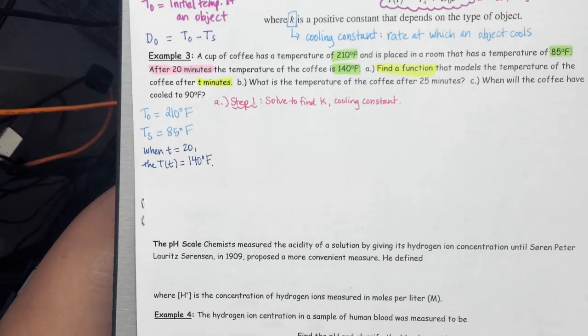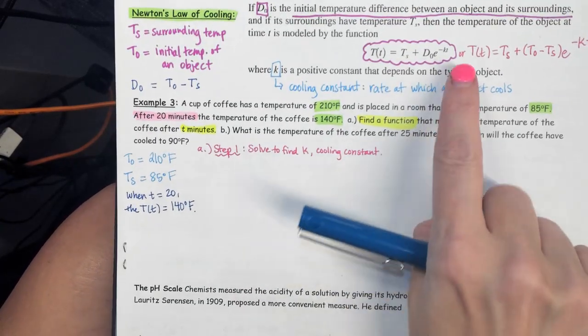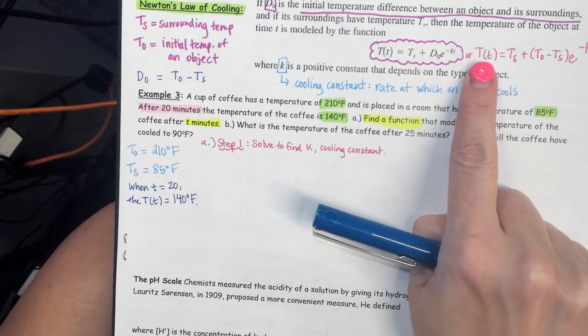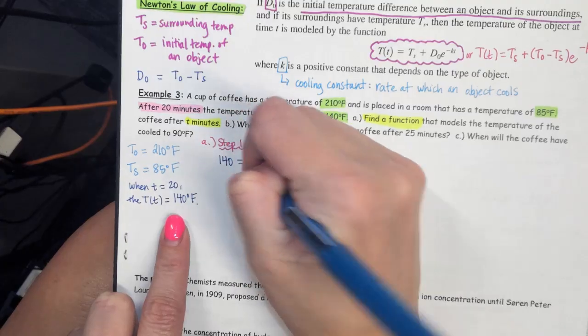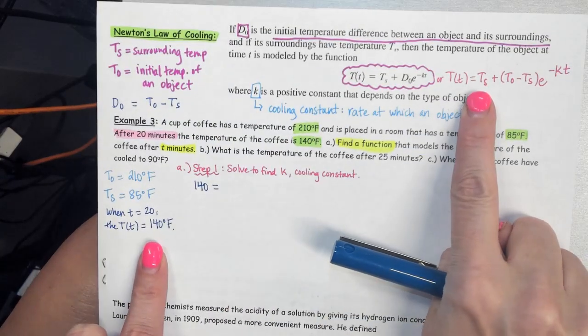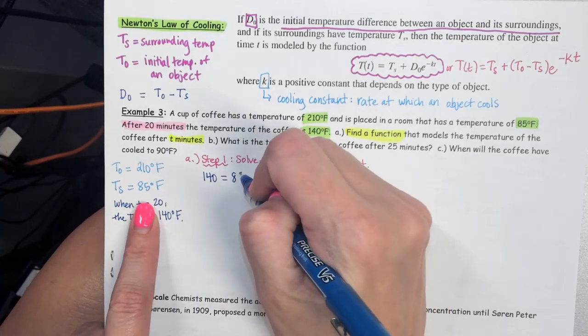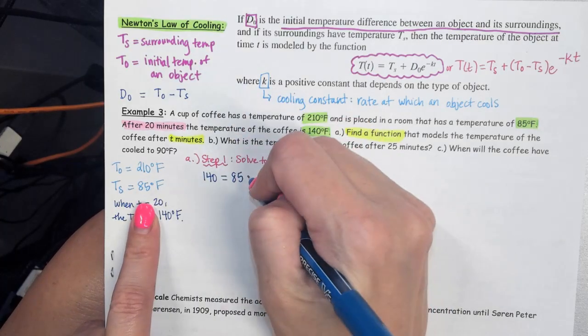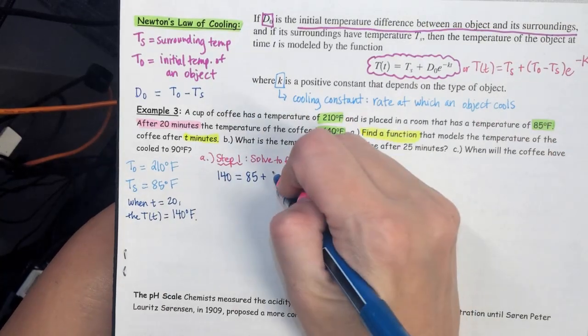Based on that information, let's see if we can plug this in. The T of t would be 140 degrees. Then we have the T sub S, which is the surrounding, 85. And then it would be plus, and then we're going to do some subtraction here.